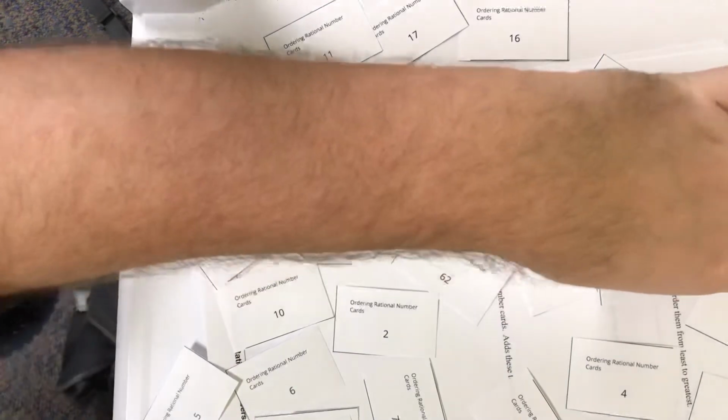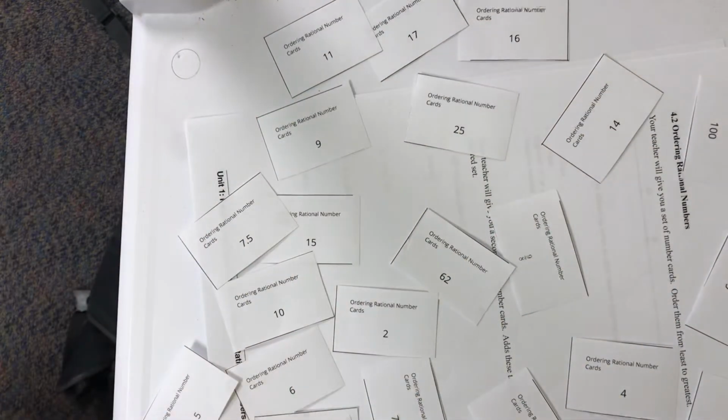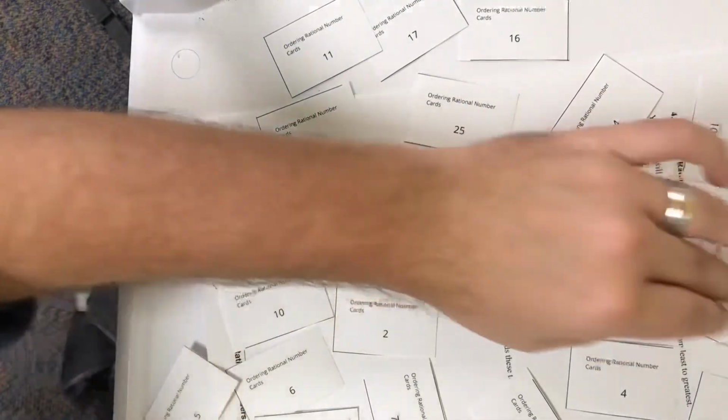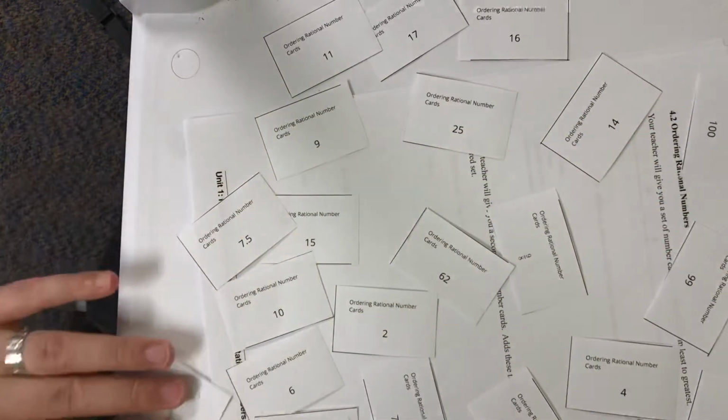So the smallest value I have in this set is 0, so that should go first. Then I see that I have a 1/4, I have a 9/8. I'm going to use this 1/4. That seems to be the second smallest. I did see a 1 in this stack, so I'm going to put that 1 next.